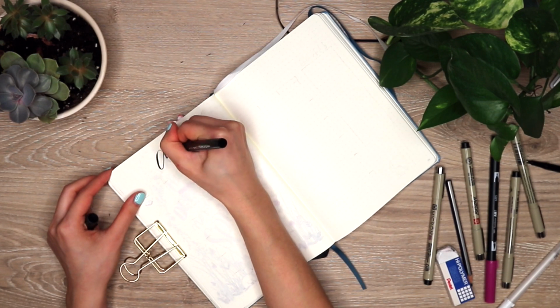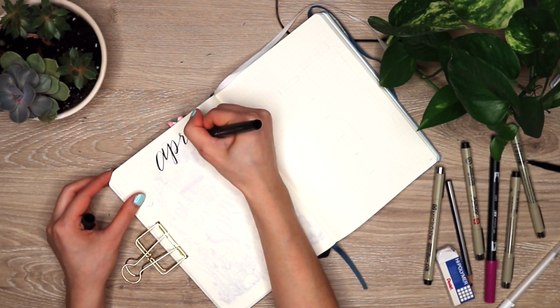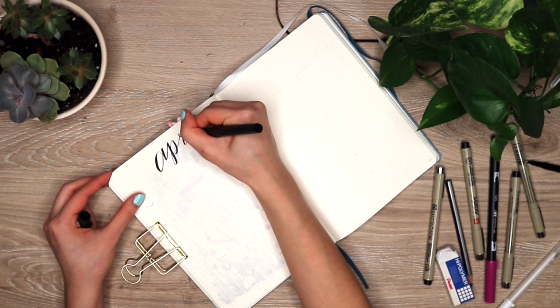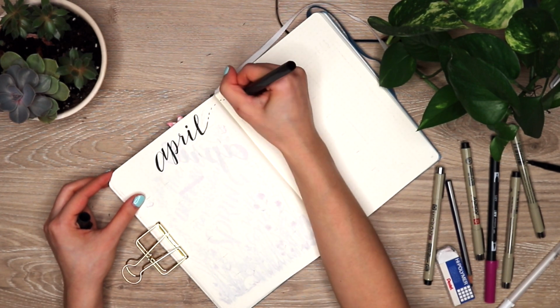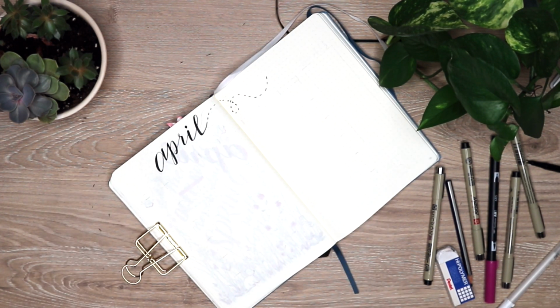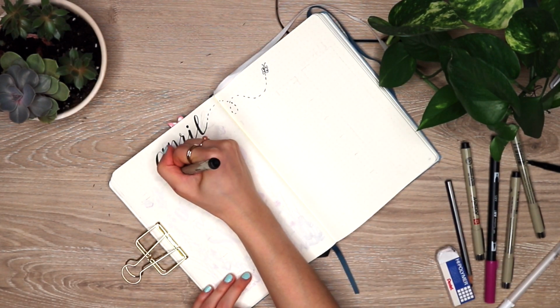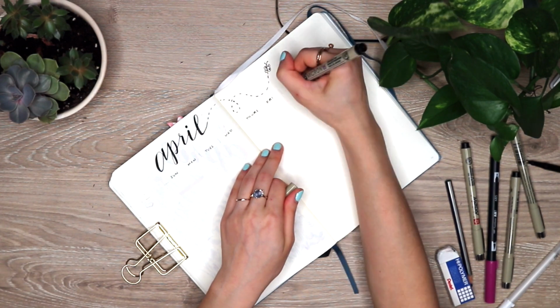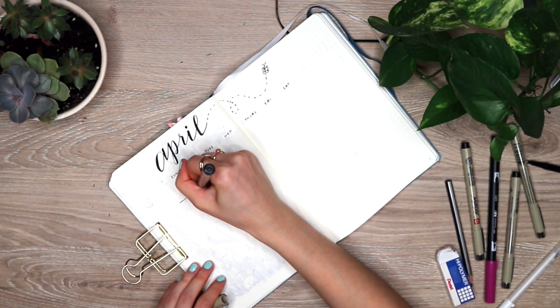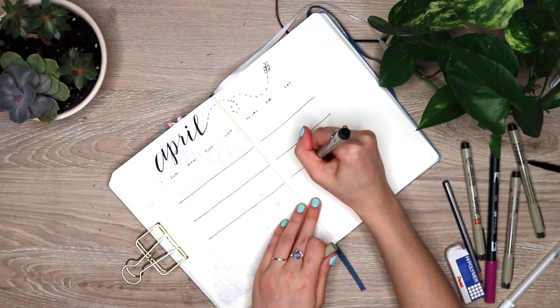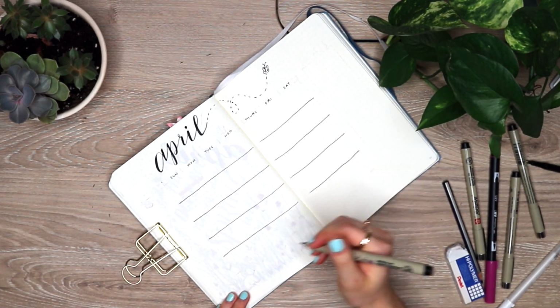Okay, so moving on to the next spread, I'm going to be doing a larger monthly overview just with a bigger calendar that has space for me to actually write my appointments and other scheduling things in the boxes. So this is going to be a 2-page calendar, and along the top I just did the same style of lettering that I did on my cover page, just with the script and then the little butterfly coming out of the end.